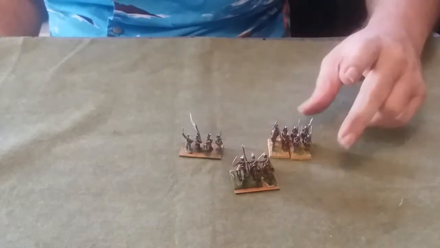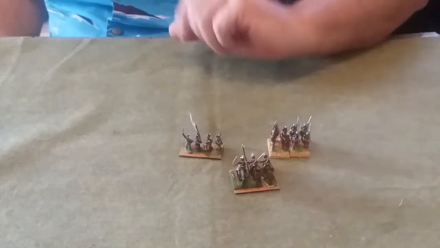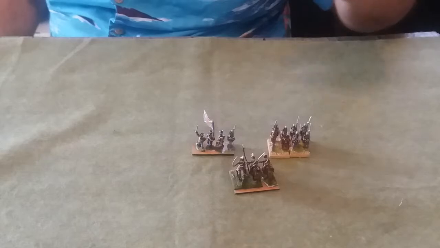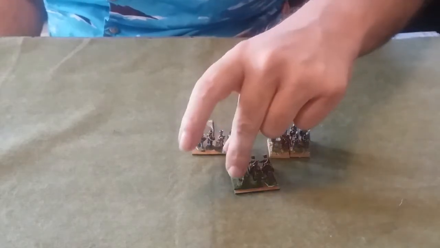So this is going to be an infantry brigade, and that's going to be a cavalry brigade. This optionally can be an infantry brigade, just depends what figures we have at hand.